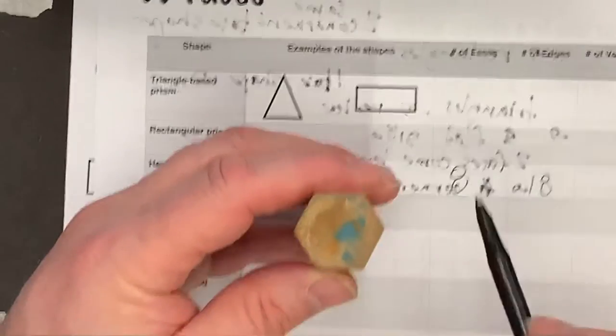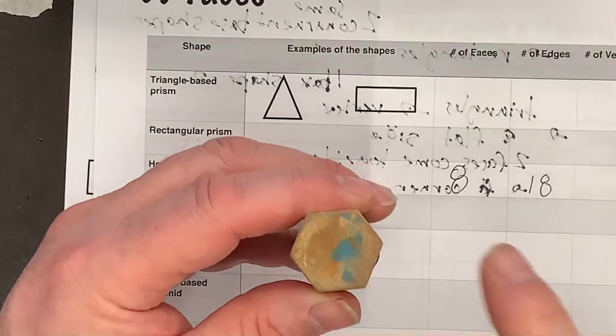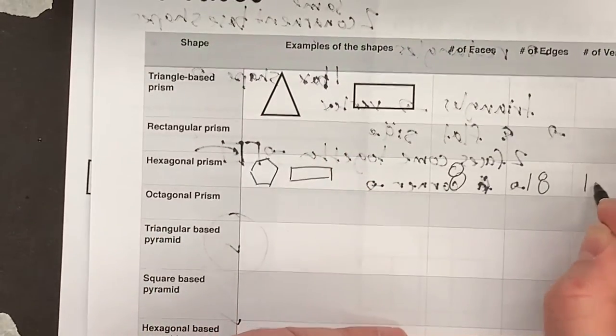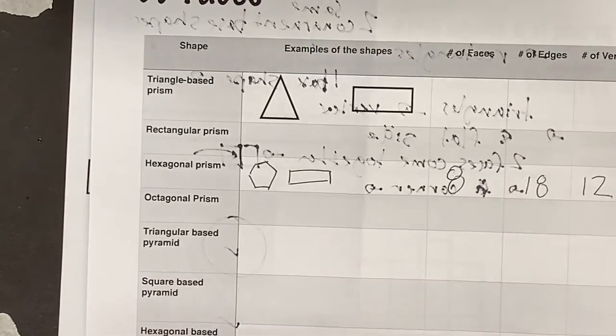And vertices, we count the corners. So there's 6 corners here and 6 corners on the bottom. There is 12 altogether. So it's kind of a bit of a pattern.